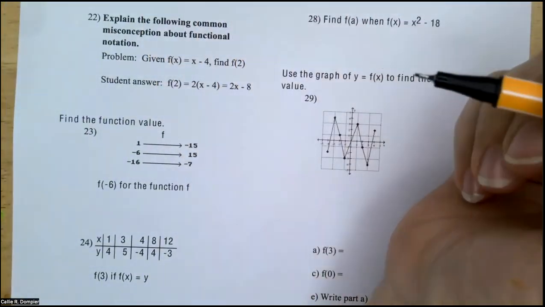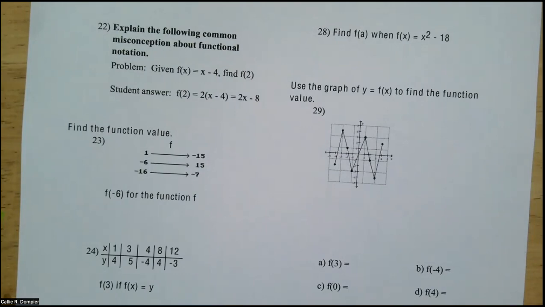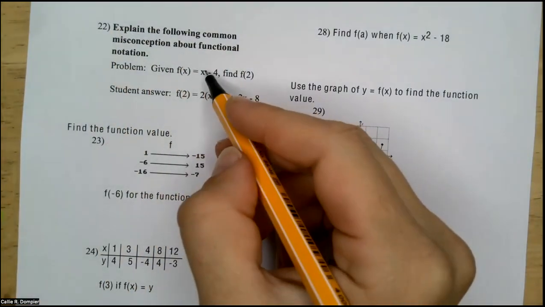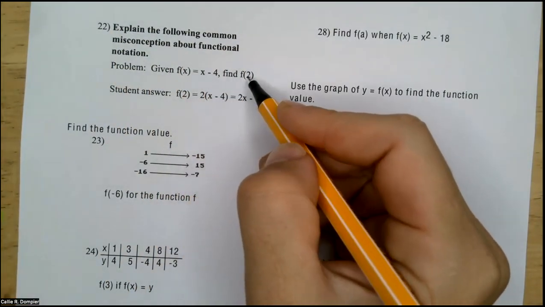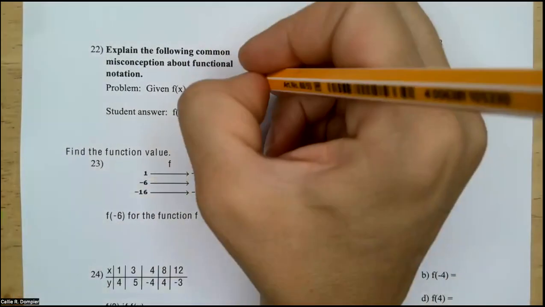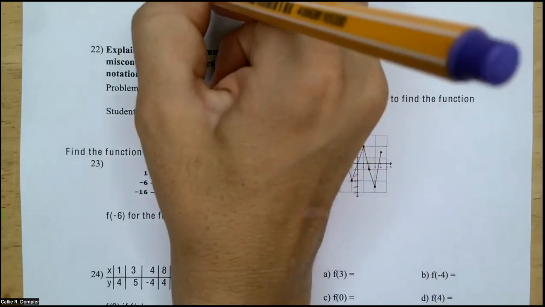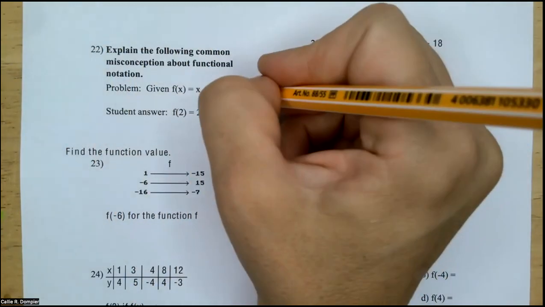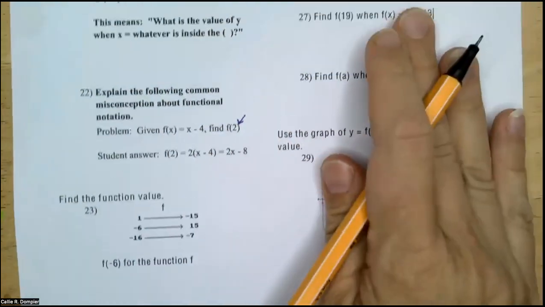Explain the following common misconception about functional notation. So, given f of x equals x minus 4, find f of 2. What they're asking is, what is y when x equals whatever is inside of the f of x? Oh, sorry, okay.